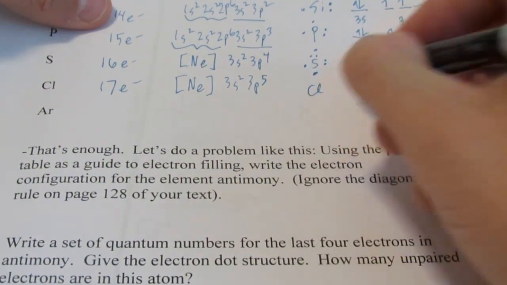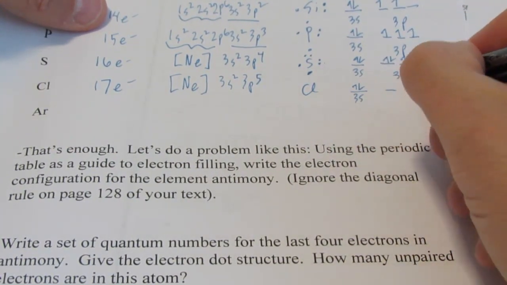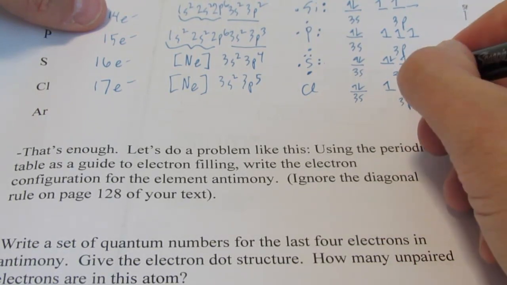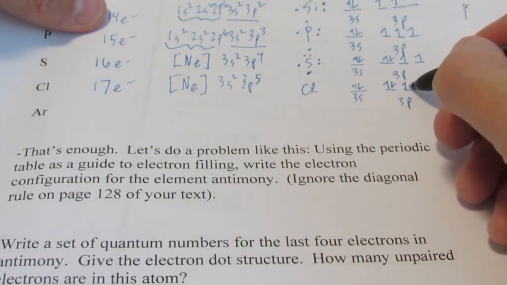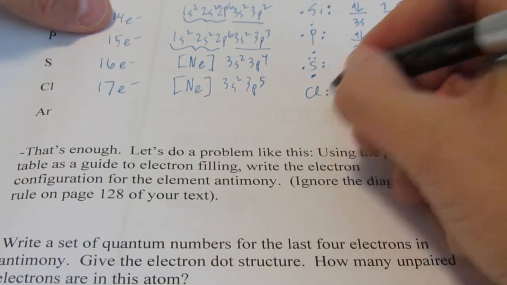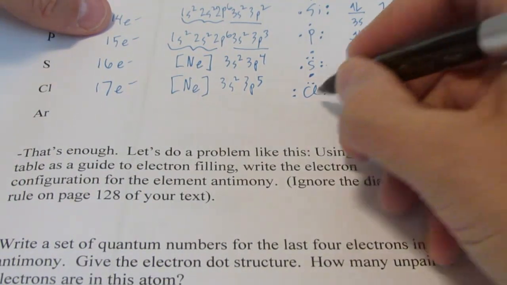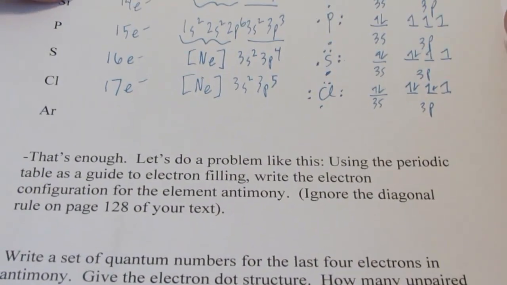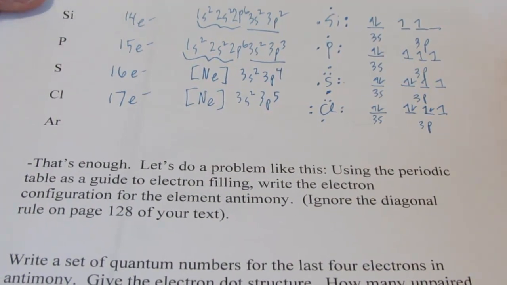So chlorine's dot picture, we'll have 3s with a pair. And my 3p will have 1, 2, 3, 4, 5. 3p5, so we'll have 2 more pairs and 1 by itself. So a pair plus 2 more pairs and 1 all by its lonesome. And of course that's the same dot picture that we had for fluorine.